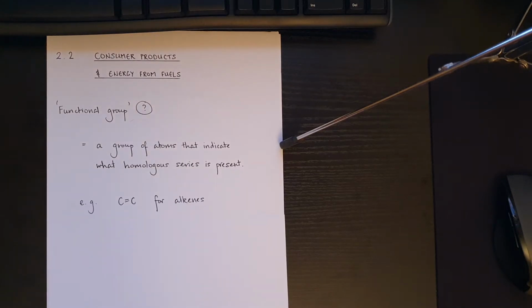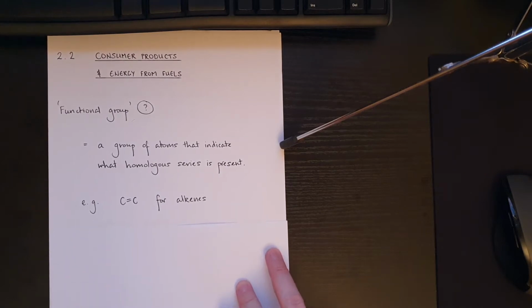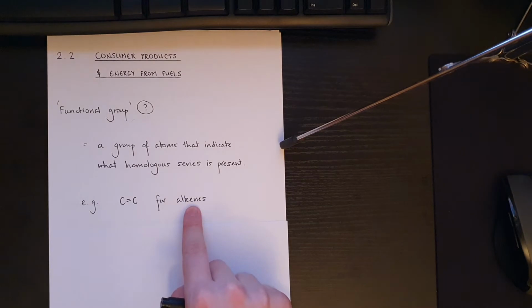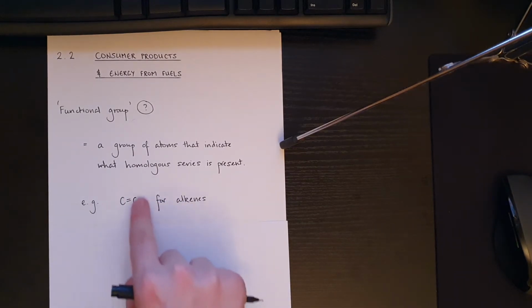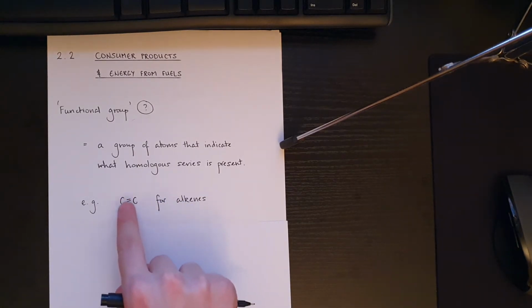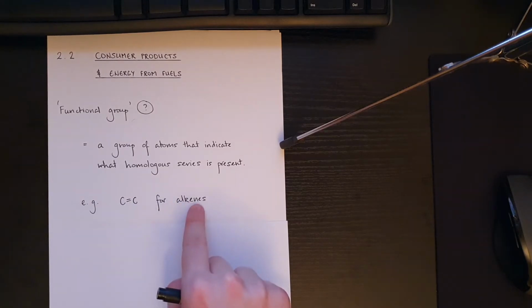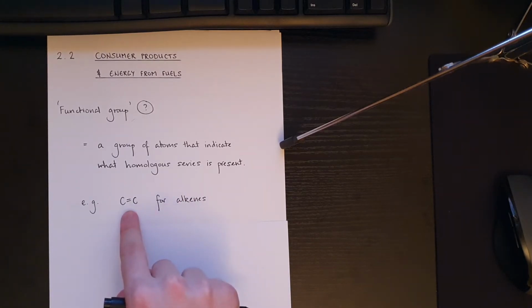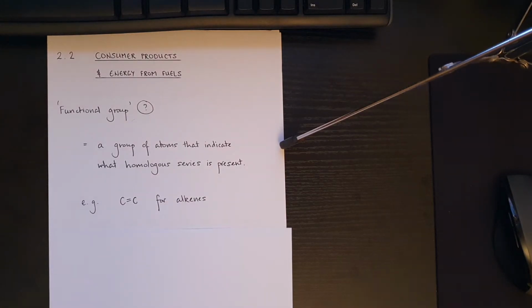So for example, if we find a hydrocarbon molecule and it contains a carbon-to-carbon double bond, we know that that is an alkene based on this functional group, because that indicates that it's an alkene. So it's like a tag, if you like a name badge for the molecule. It tells us what type of molecule is present and therefore what series it belongs to.